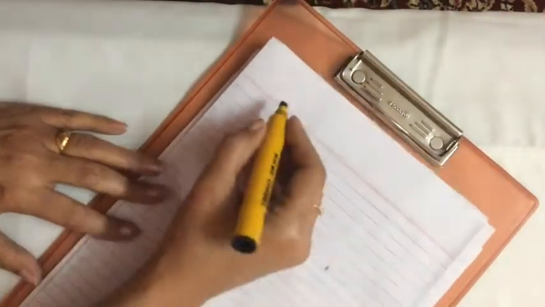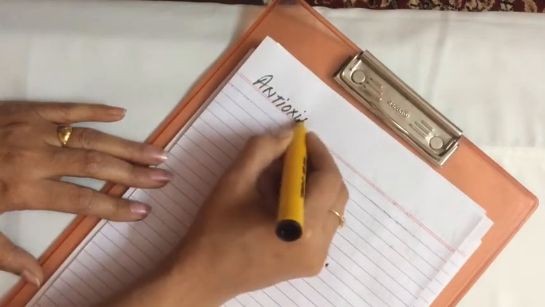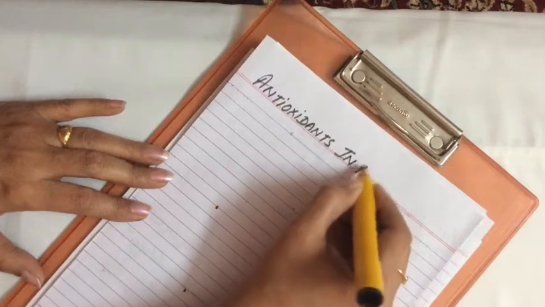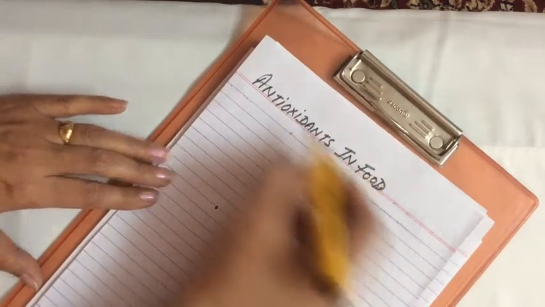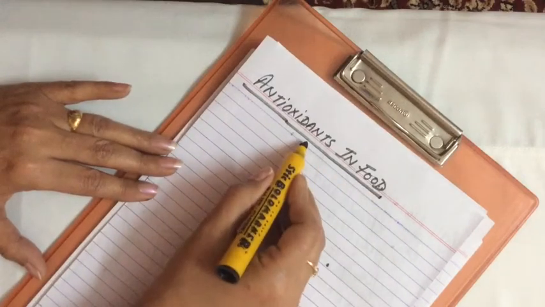Next topic, the last topic of the chapter: antioxidants in food. These are food additives.